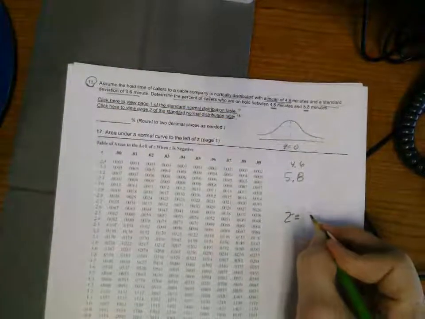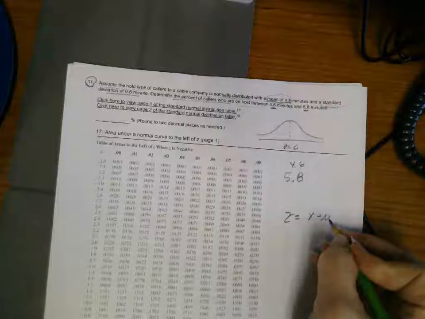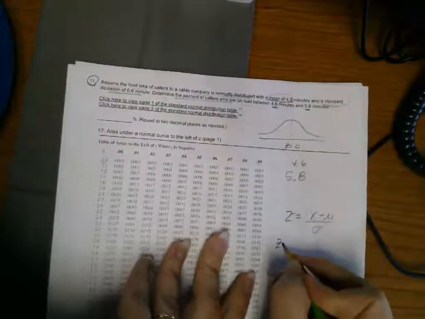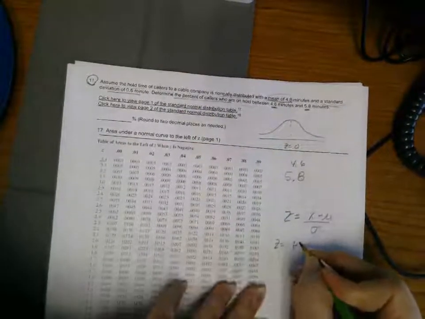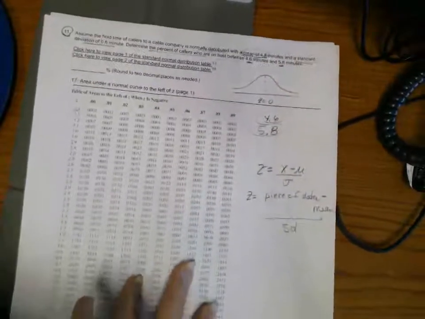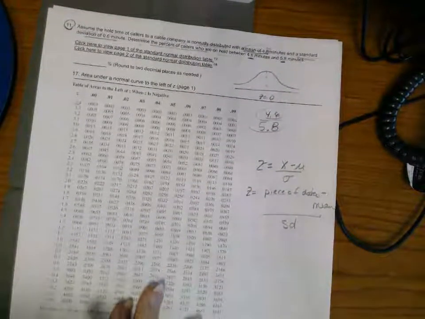which you'll have in your notes, but I'm going to remind you. The z-score formula says you always take the number minus the mean divided by the standard deviation. So let me put that in words. Z equals your piece of data, that's the x value, like 4.6 and 5.8. Those are the numbers we're going to work with. The piece of data minus the mean, which is given in these problems, 4.8, and then divide it by the standard deviation. That's how we use that formula, and it converts it just perfectly for this chart.